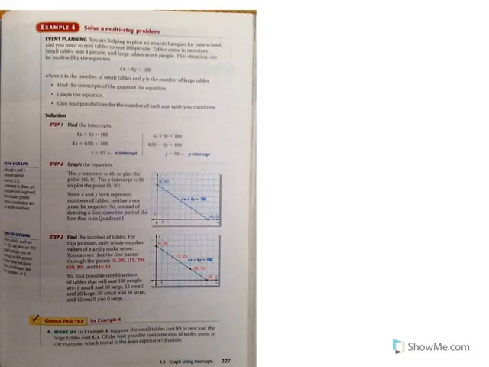So this is now a problem where it talks about how this can be used. It says here, you are helping to plan an awards banquet for your school, and you need to rent tables to seat 180 people. Tables come in 2 sizes. Small tables seat 4 people, and large tables seat 6 people. The situation can be modeled by the equation 4x plus 6y equals 180, where x is the number of small tables and y is the number of large tables. Find the intercepts of the graph of the equation. Graph the equation and list 4 possibilities.